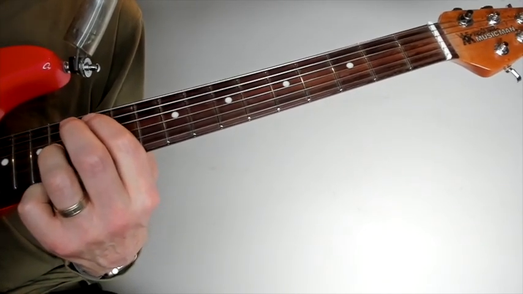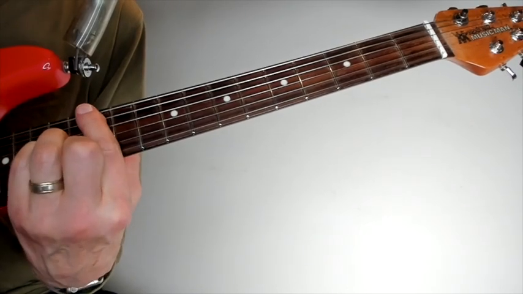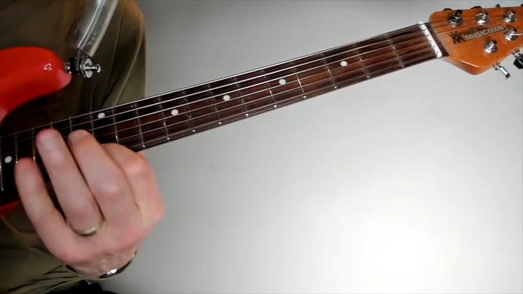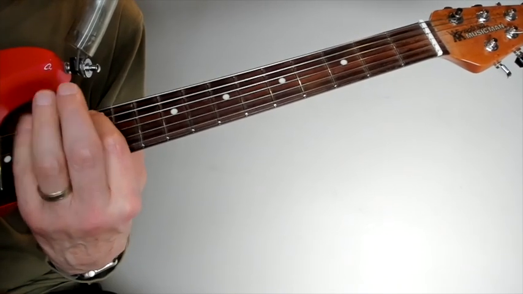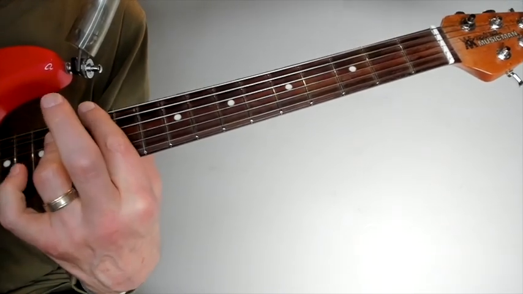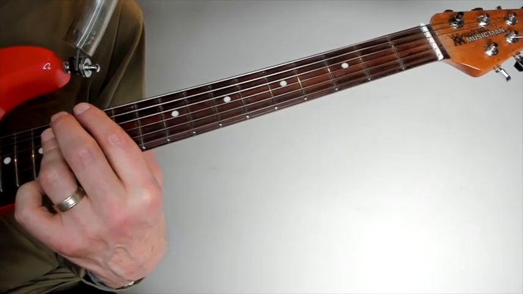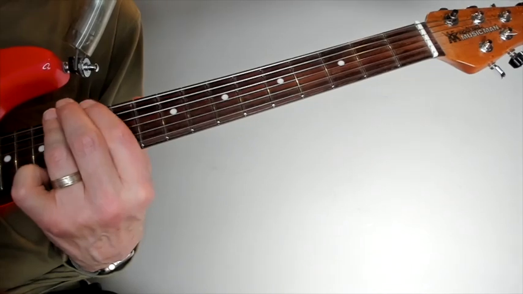In the A form, the A minor is fingering 4, and the A major is 1 fingering number higher, fingering 5.